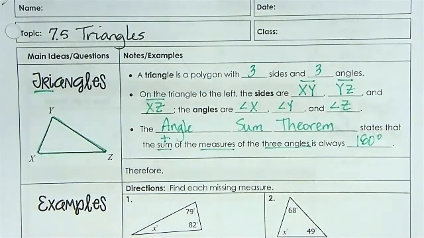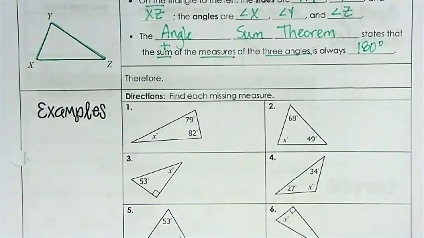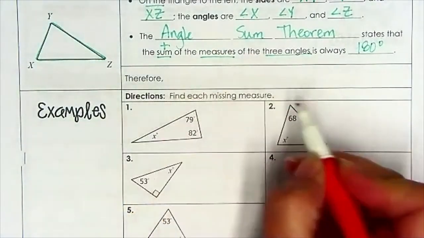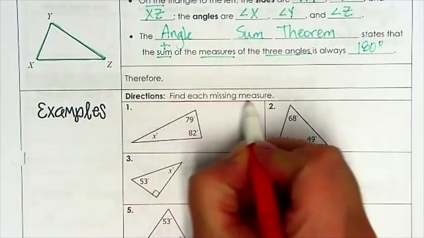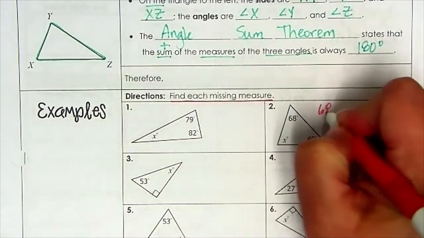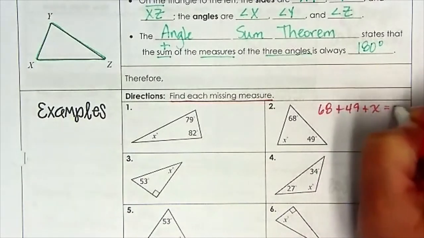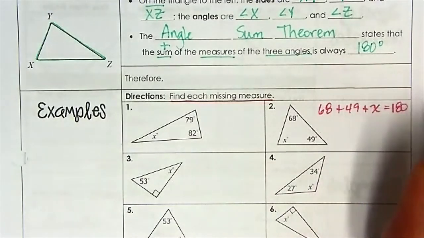Okay, so let's work a couple of examples. Here we go. Number 2. I'm wanting to find each missing measure, so I'm going to set up an equation. I'm going to have 68 plus 49 plus X equals 180.